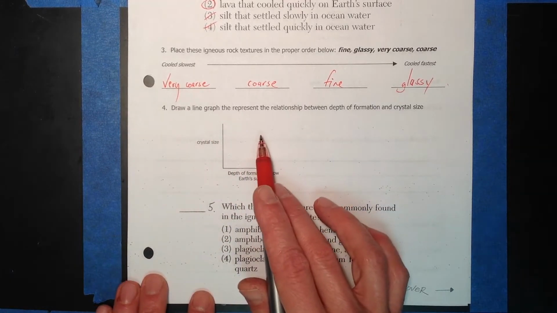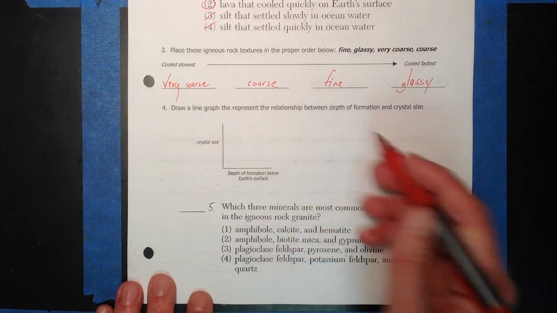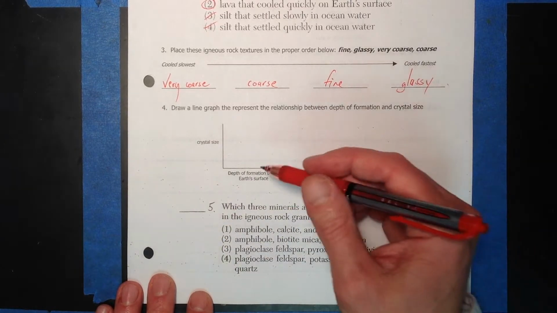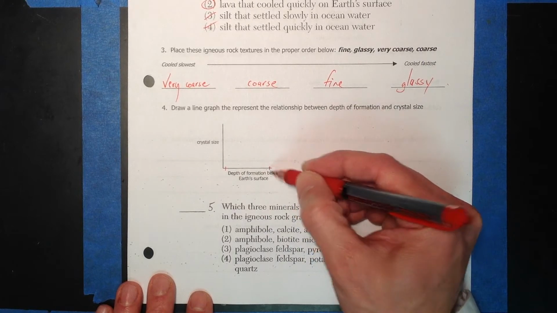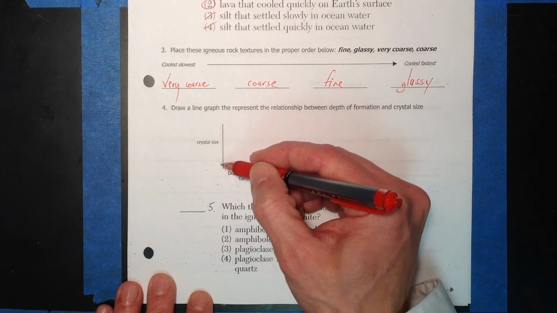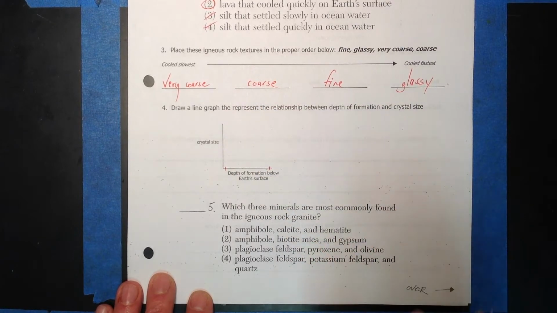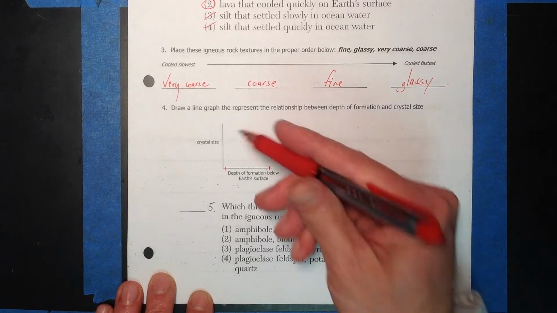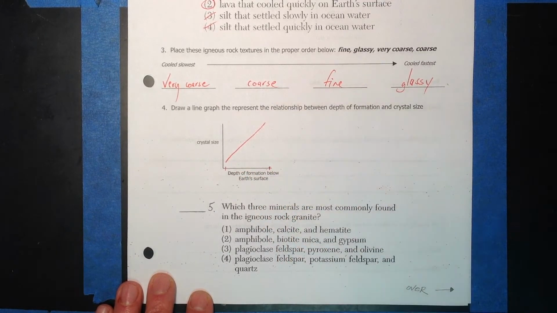4. Draw a line graph to represent the relationship between depth of formation and crystal size. These are of igneous rocks, so this would be low depth, not far beneath the surface, deeper beneath the surface. Crystal size, low crystal size down here, big crystal size up here. The deeper that magma will cool, the slower it will cool, causing larger crystals. Therefore, low depth you have smaller crystal size. The deeper down it goes, you get larger crystal size.